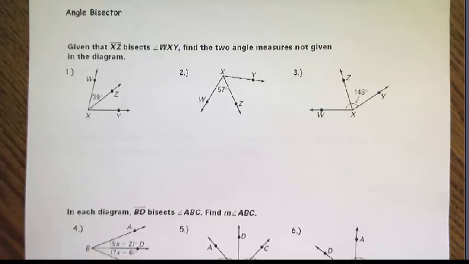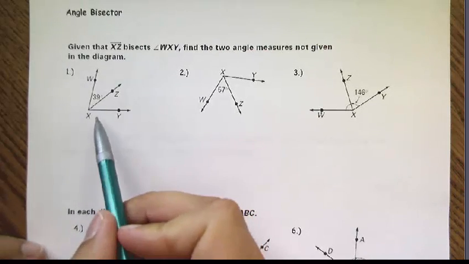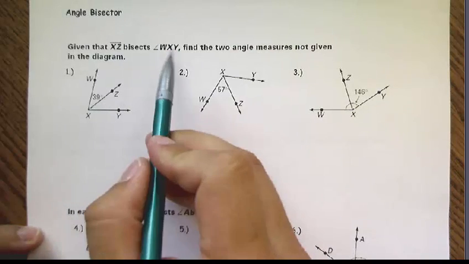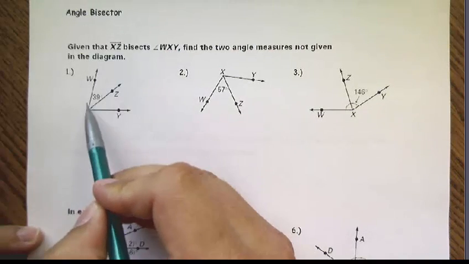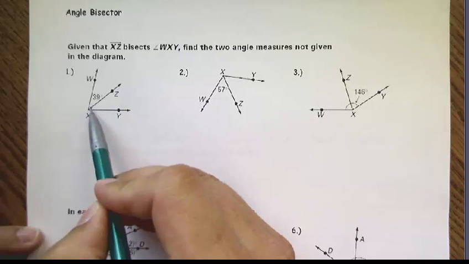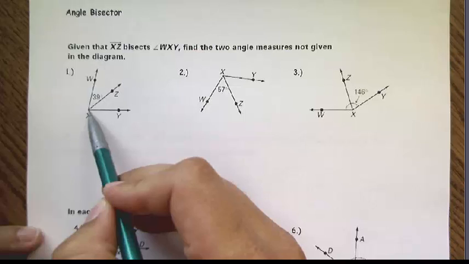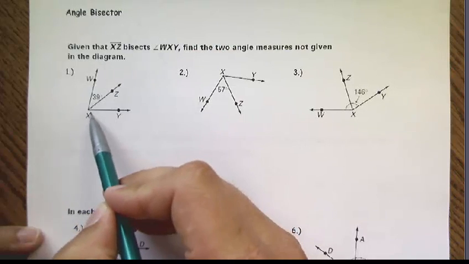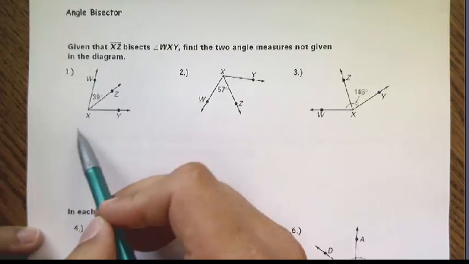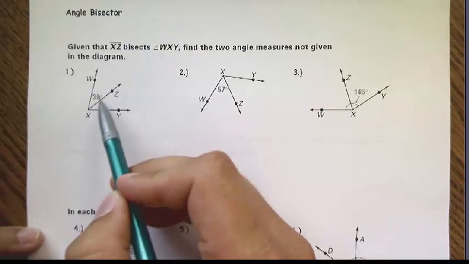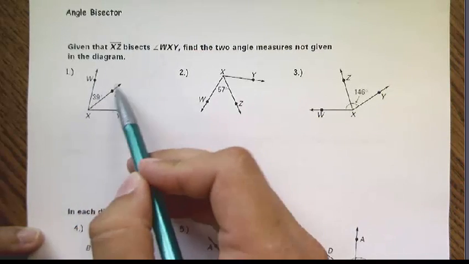It says, given that the ray XZ bisects the angle WXY, find the two angle measures not given in the diagram. Right here we have angle WXY. X is our vertex, and they give us XZ, which is our bisector. When something is bisecting an angle, that means it's cutting it in half. It's splitting this angle, WXY, in half.